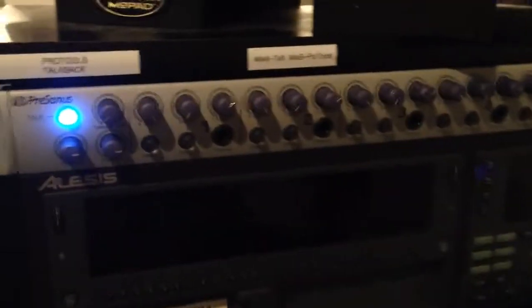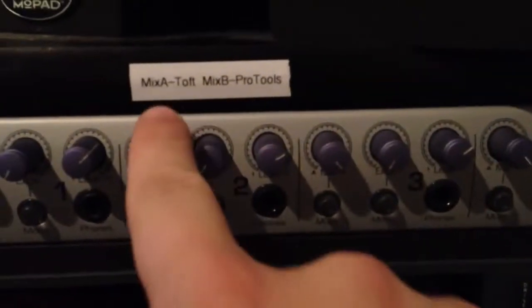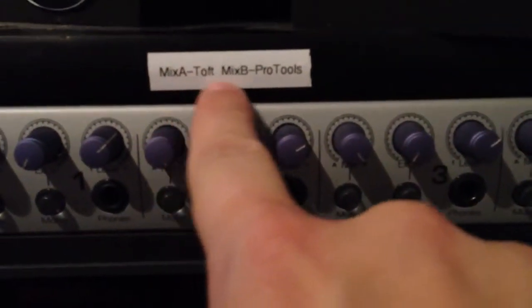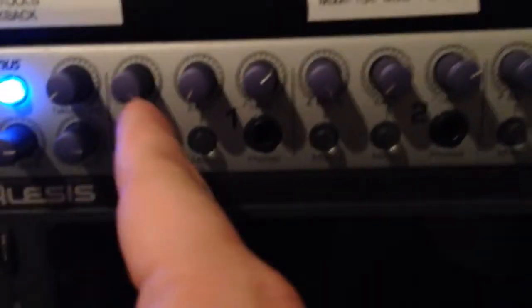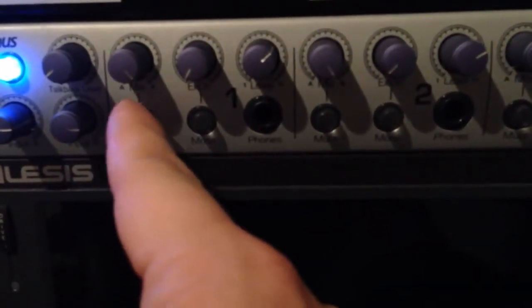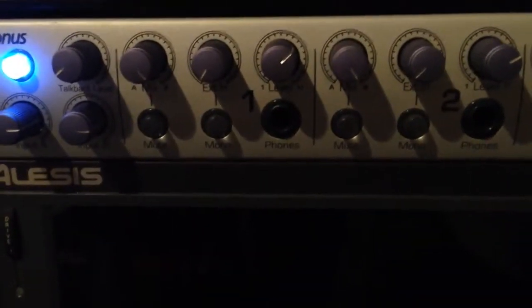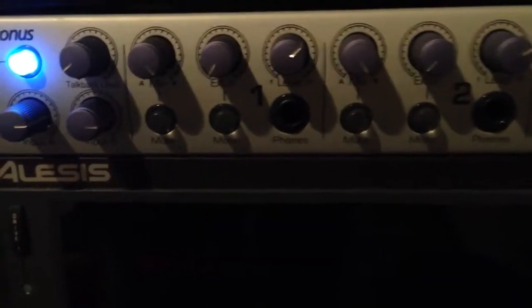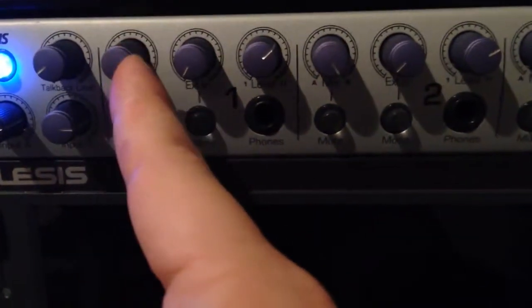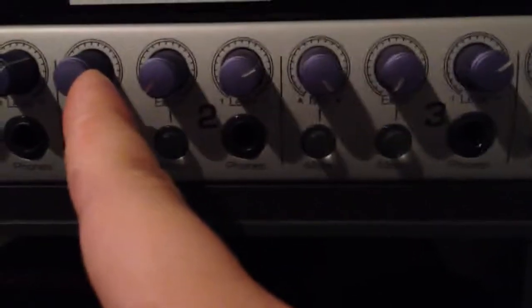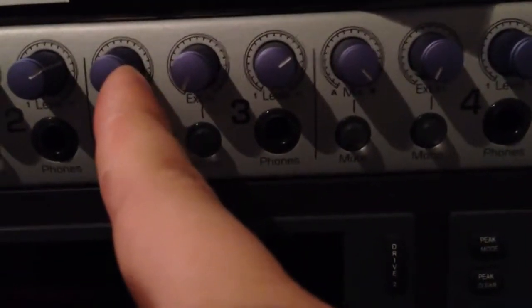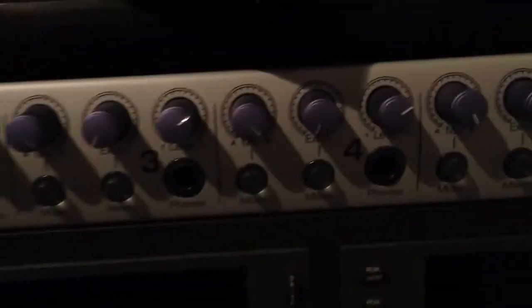The last thing on the headphone amp that you want to do is take a look at this note here. It says Mix A Toft, Mix B Pro Tools. You'll recall we have this mix knob, A and B. We want to make sure that when we're using Pro Tools and using that output analog 7 and 8 that we have these over on the Mix B side. So on every channel, I've already set Mix B to be the mix for Pro Tools.